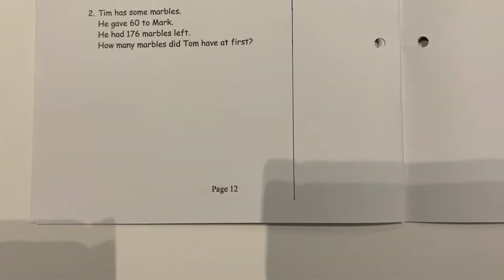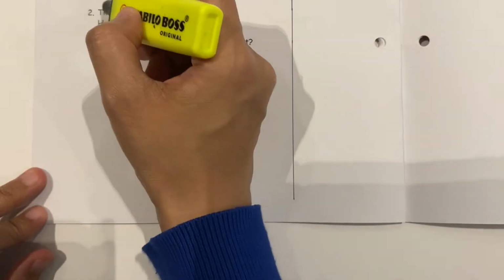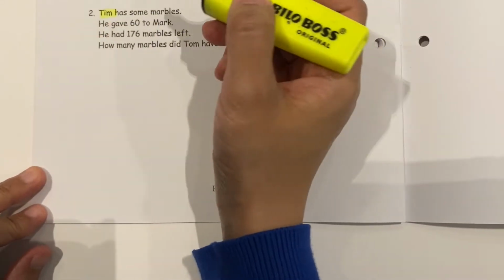Tim has some marbles. He gave 60 to Mark. He had 176 marbles left. How many marbles did Tim have at first? Here we don't know how many marbles he had.